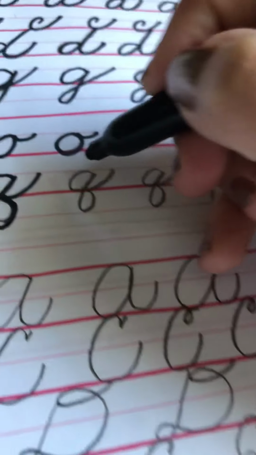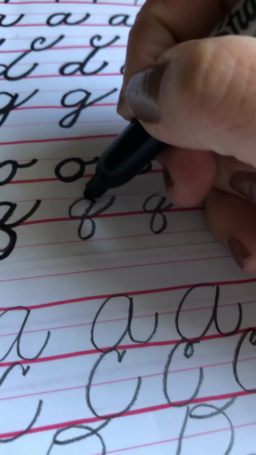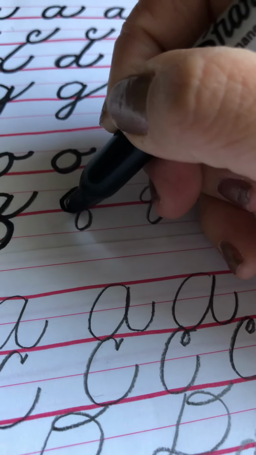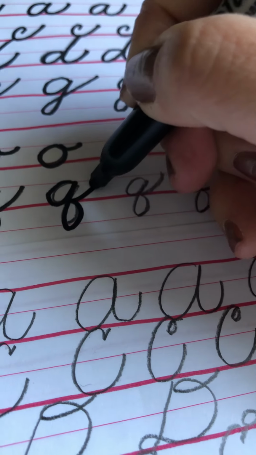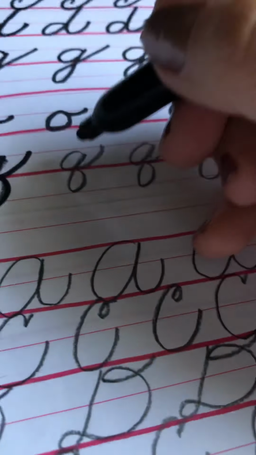So let's do it again really slow. I'm coming around, coming back up, I'm coming down, and back up. Q's are a little tough.